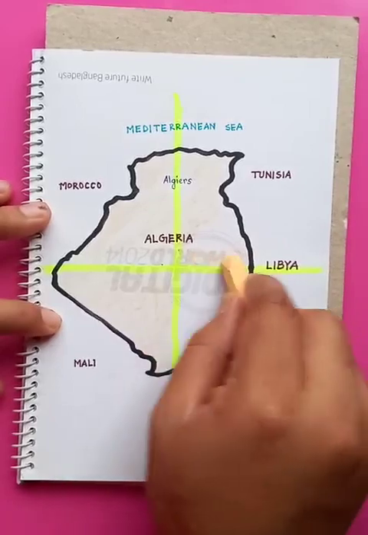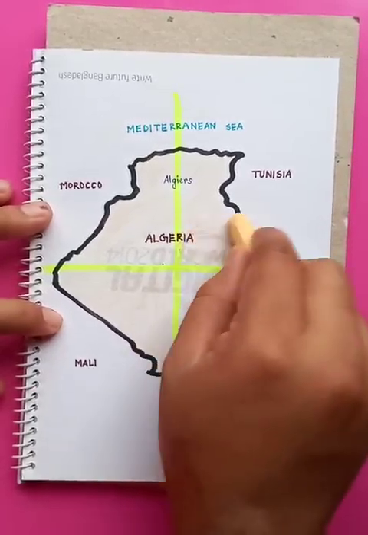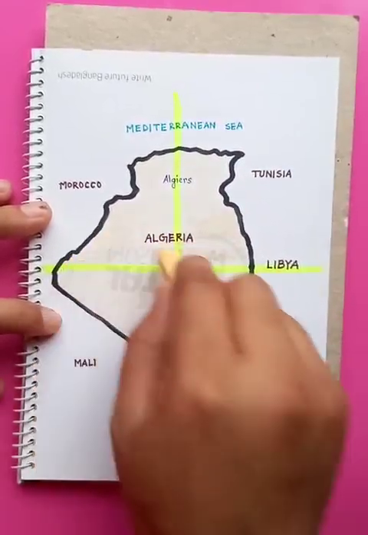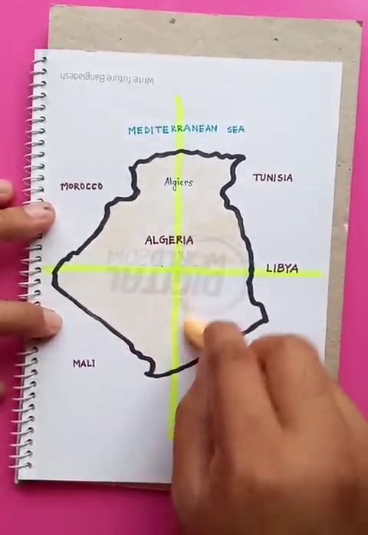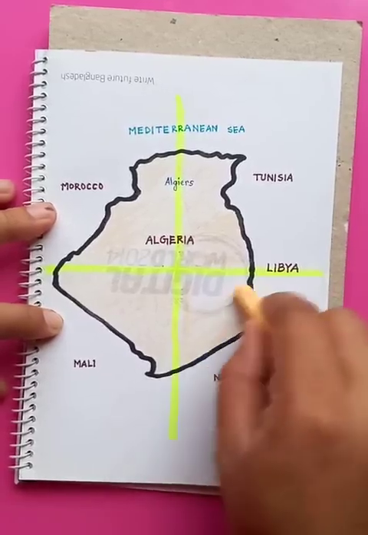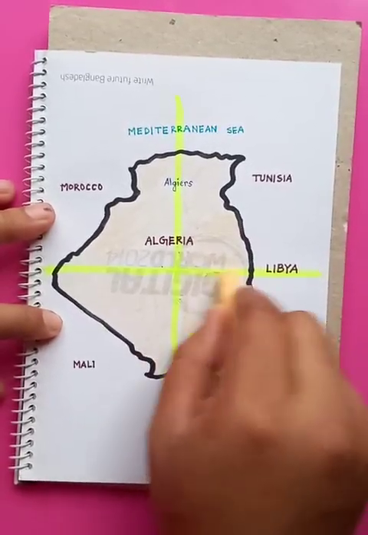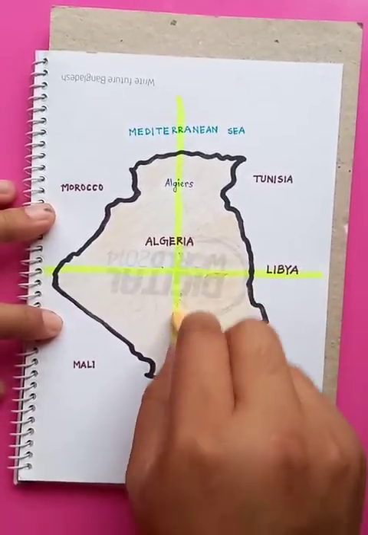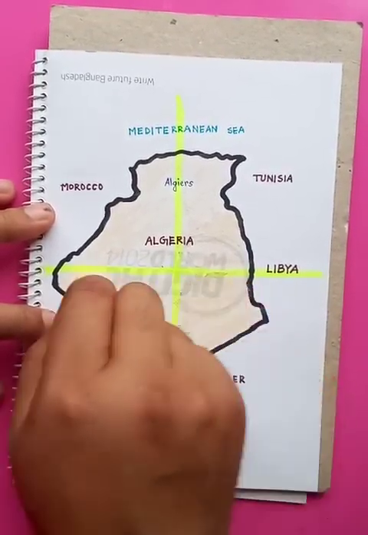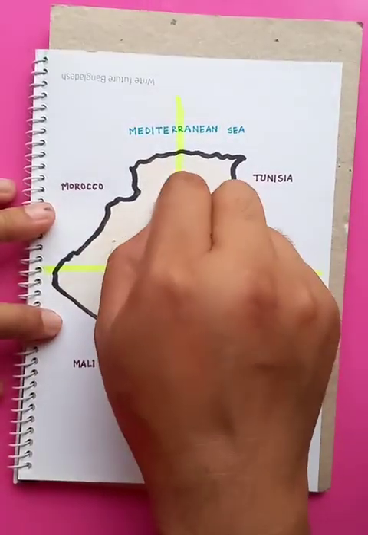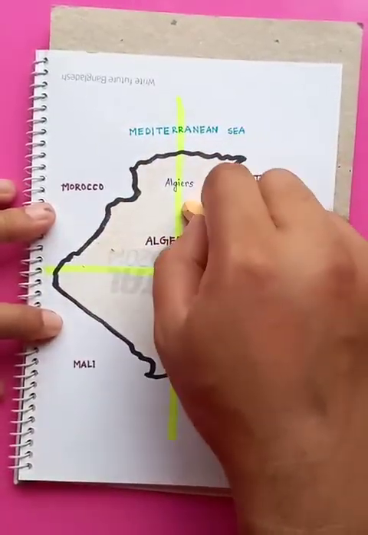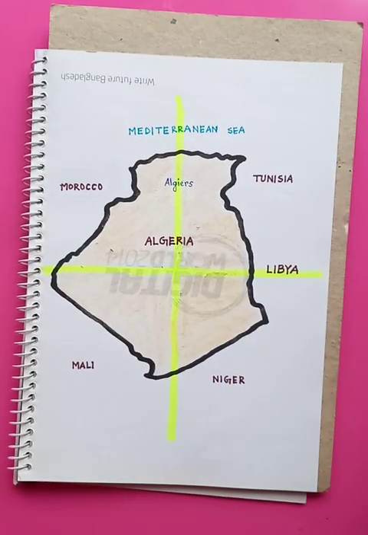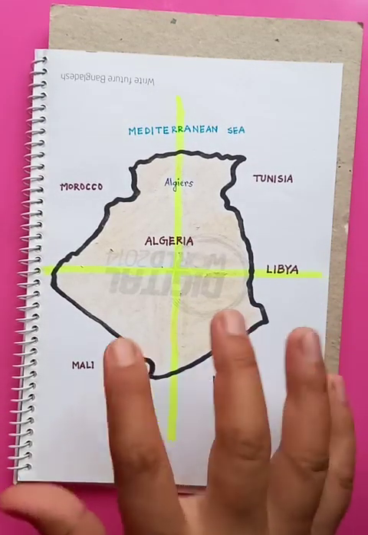It's a very light color. Okay, so after drawing the whole area, the outlook of the map is visually very clear.